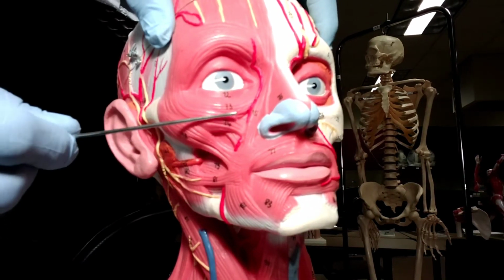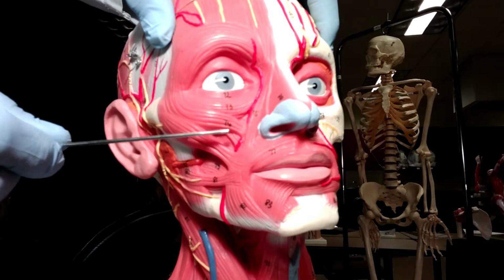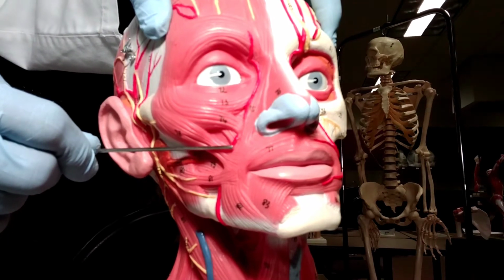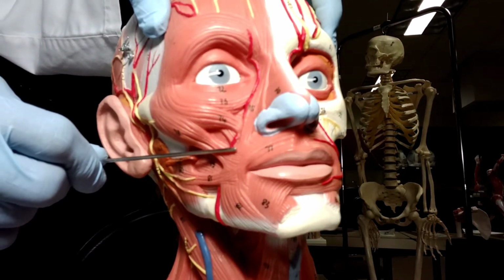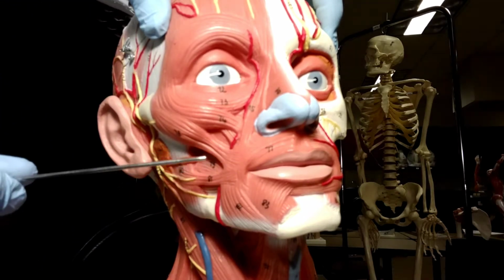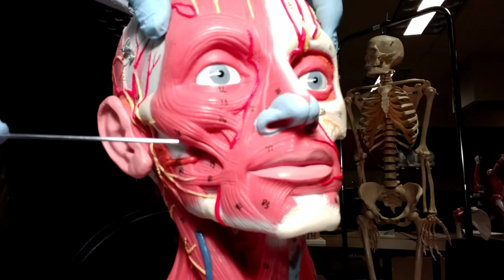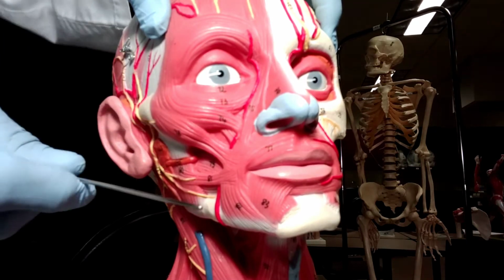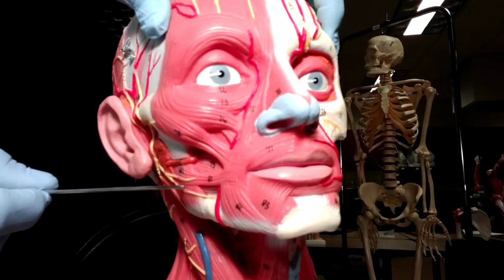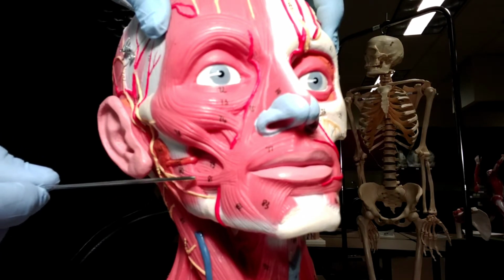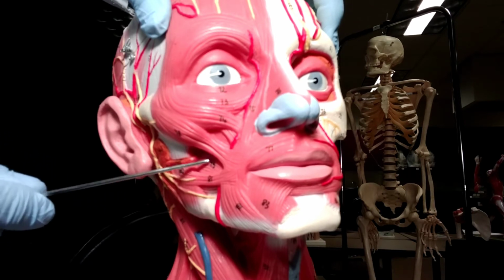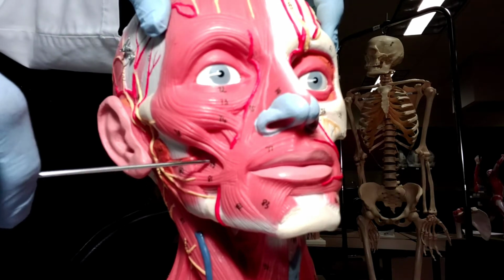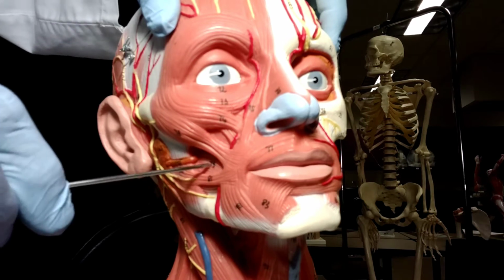These are the two parts of the zygomaticus muscle, the minor and the major parts. It extends diagonally from the corner of the mouth to the cheekbone, as you see here. This is our orbicularis oris muscle. This is our buccinator muscle. The buccinator muscle is the principal muscle of the cheek.